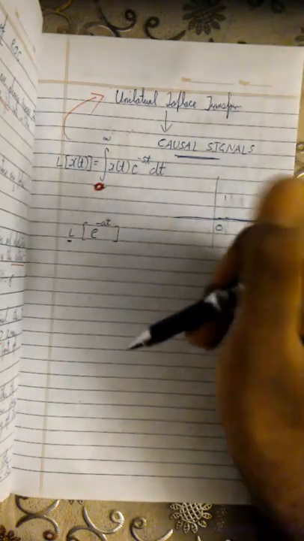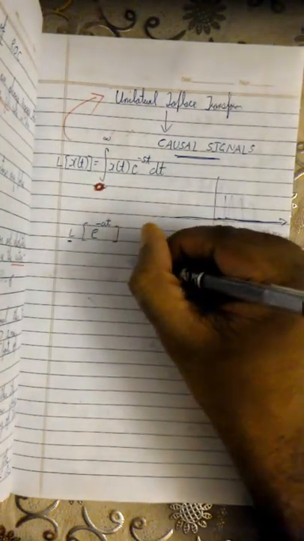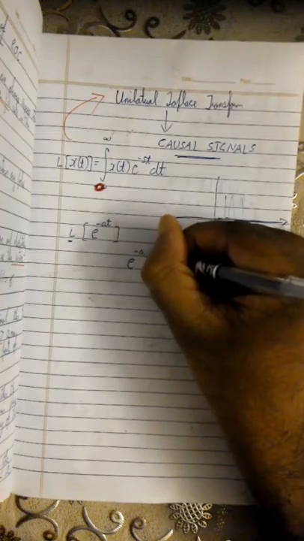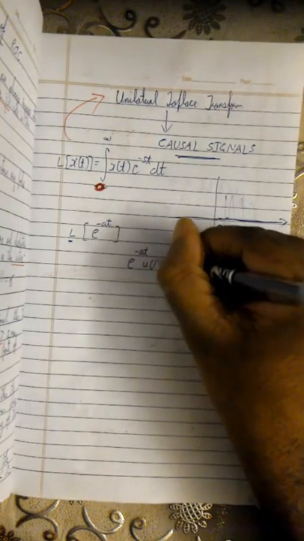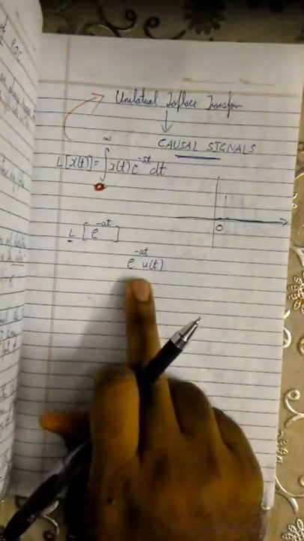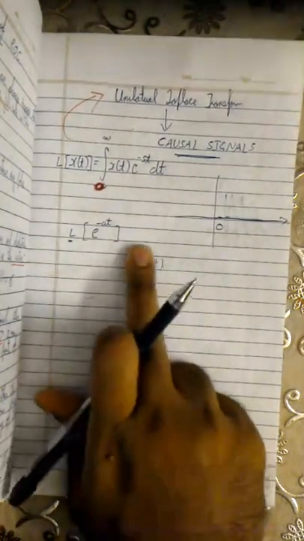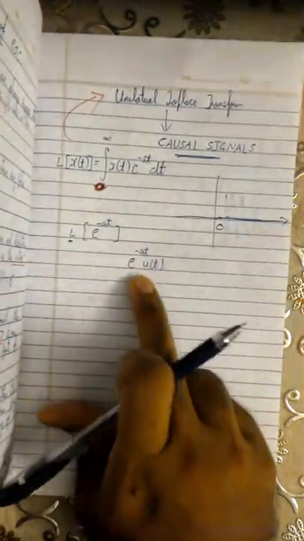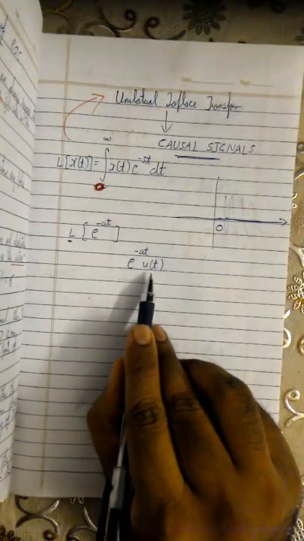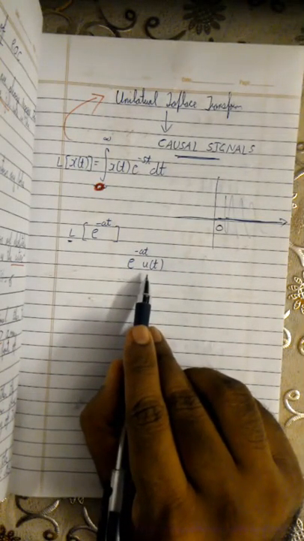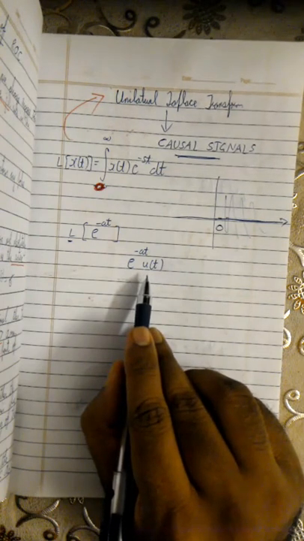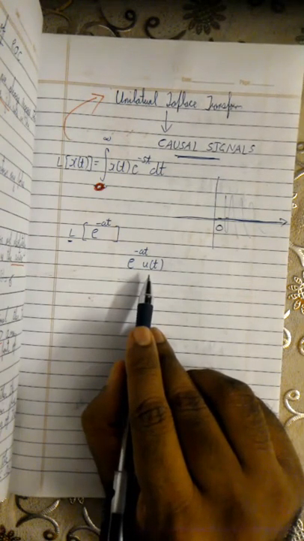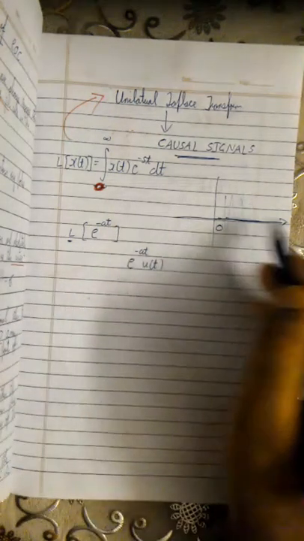But suppose I give you another signal, e raised to minus at into u of t. Then this signal becomes a right-sided signal, or a causal signal. Why? Because it is multiplied with u of t. You all know what u of t is. The value of u of t is 1 from 0 to infinity, and the value of u of t is 0 from minus infinity to 0.